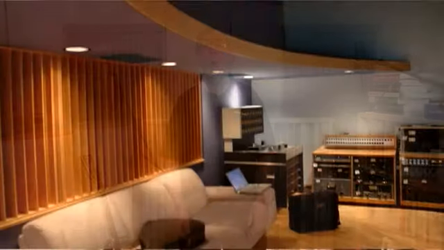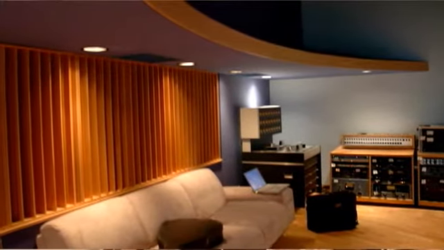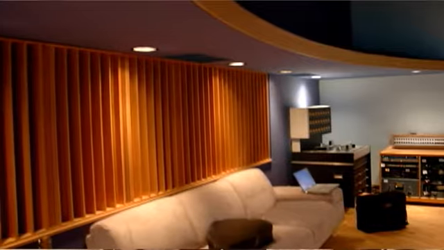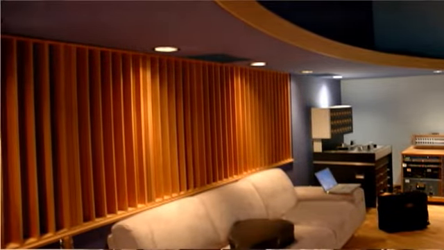In a control room, diffusers are generally placed on the rear wall behind the listening position to reduce reflections from that wall and make the room sound larger than it really is. I'm not a fan of using diffusers at reflection points, at least not in smaller rooms.